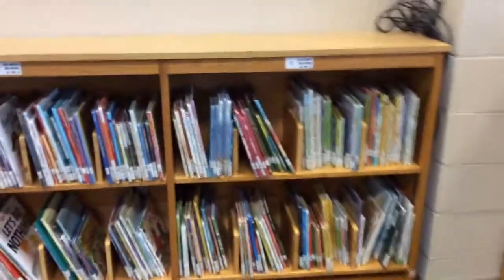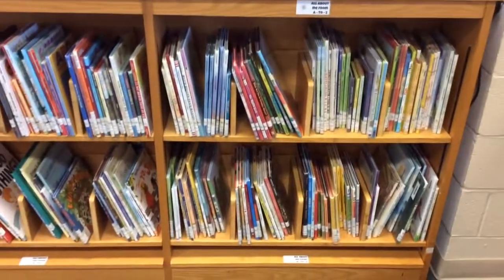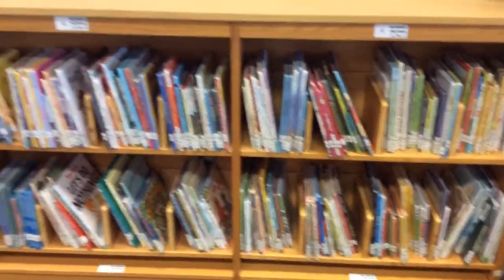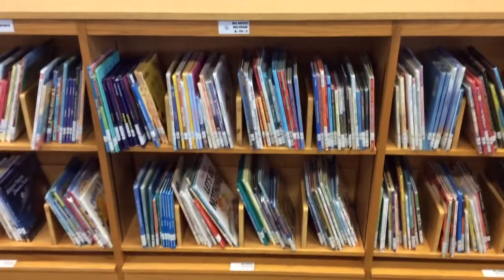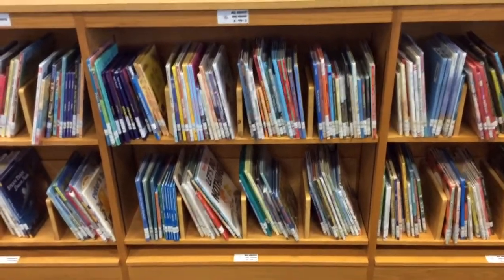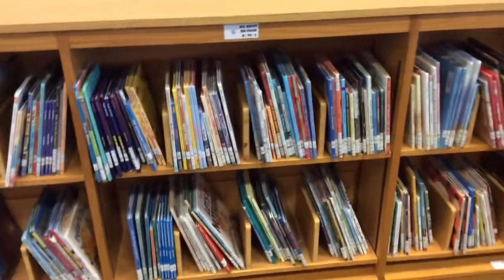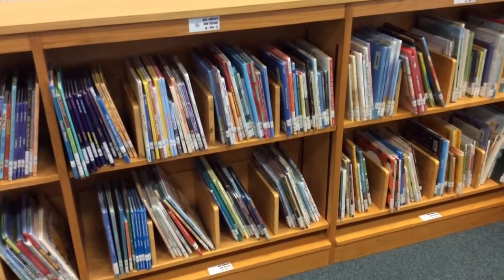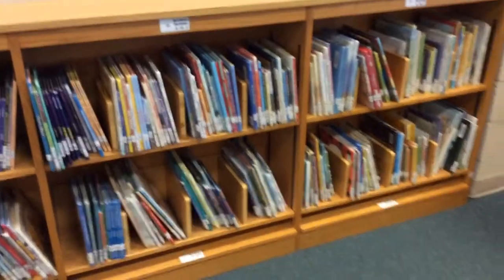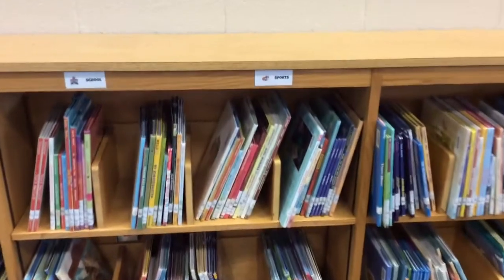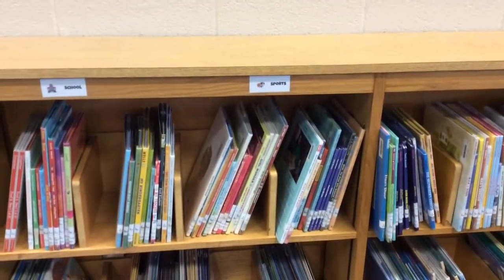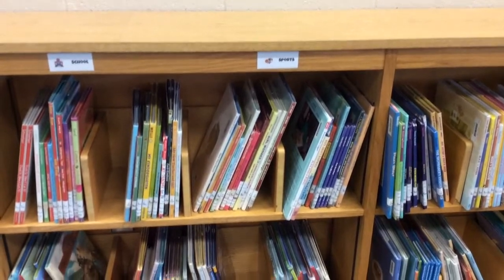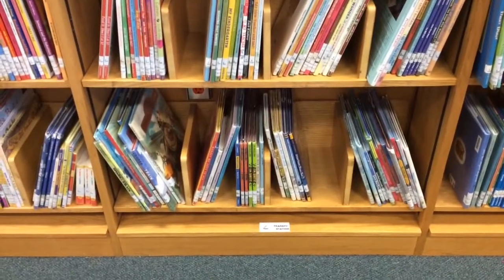We have All About Me from A to Z. This is anything that I would call realistic fiction if it were a chapter book genre. Things about family, friends, growing up, what makes us unique or special. So that's kind of all mixed in there. We have a small sports section. We're going to have to grow that guy. It was interesting to see how few sports picture books I had. Transportation.